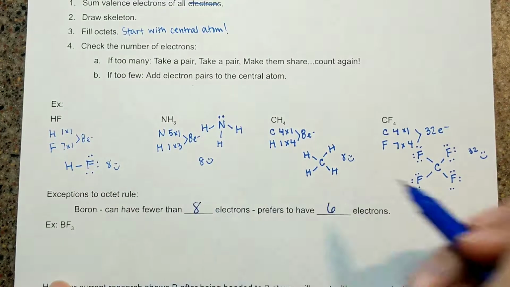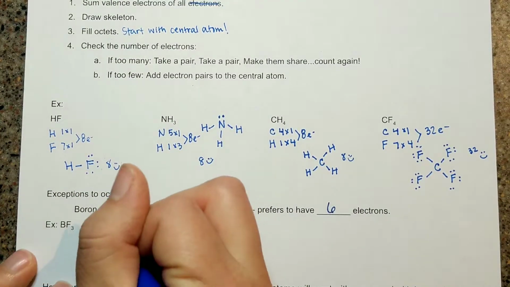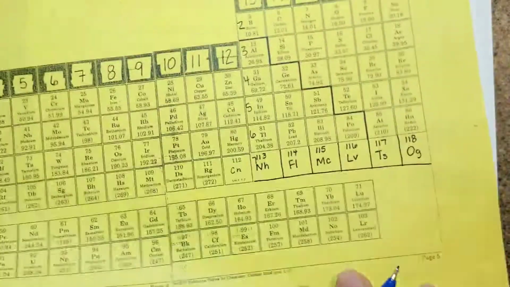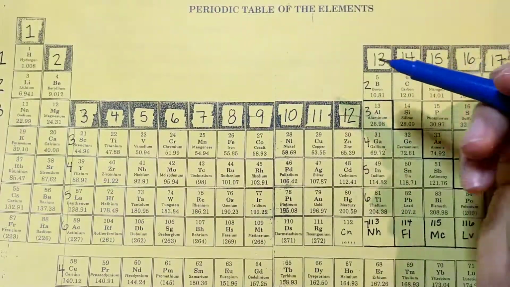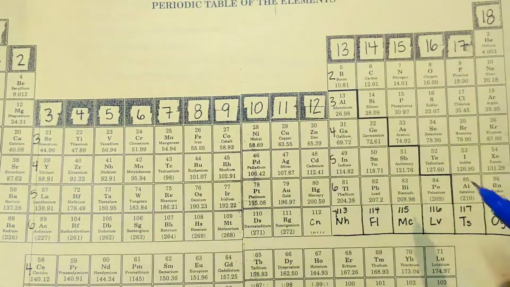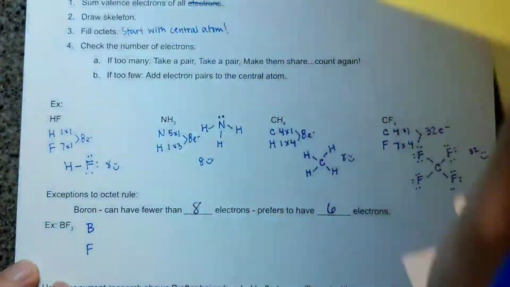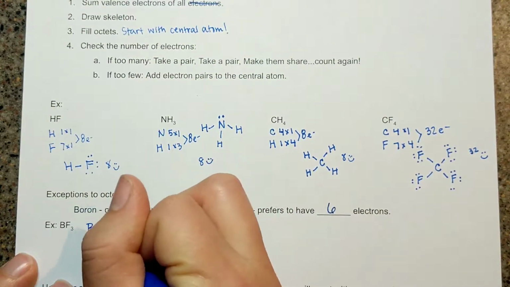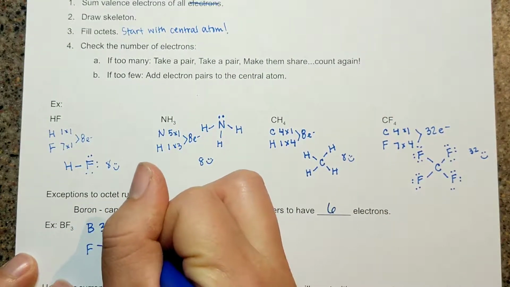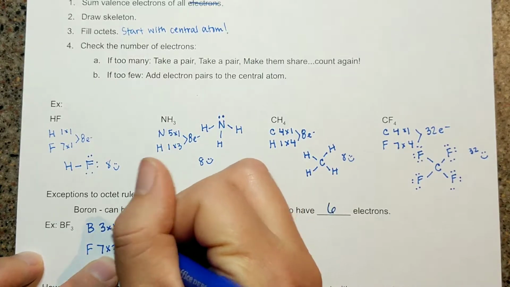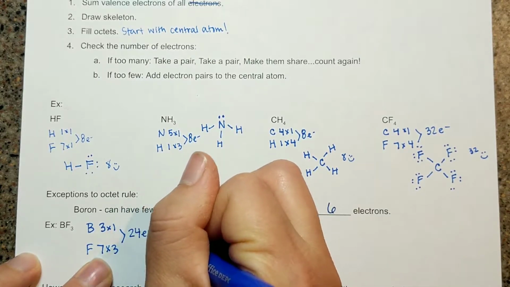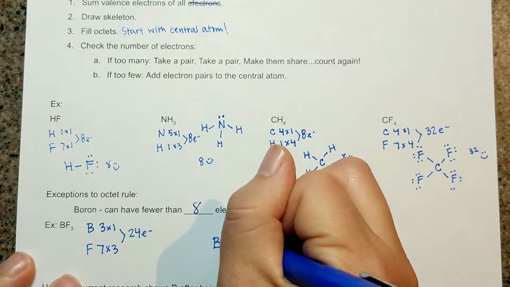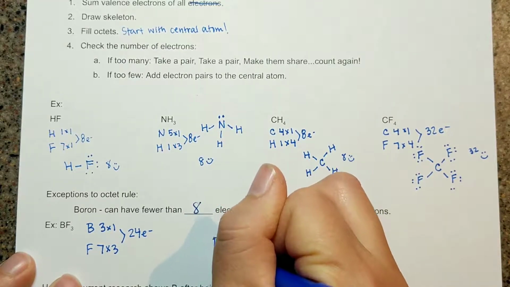So if I draw the Lewis structure for boron trifluoride, I have a boron and a fluorine. Boron has 3 valence electrons. Fluorine has 7. So boron has 3 and I have 1. Fluorine has 7 and I have 3. So that gives me 21, 24 electrons. Boron's going to go in the middle, and the fluorines are going to come off.